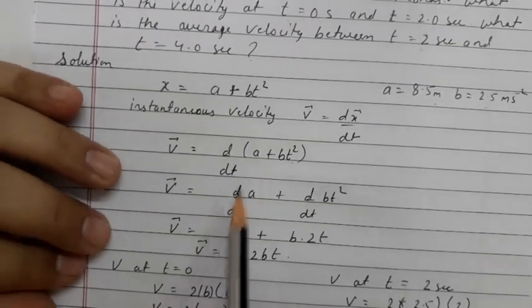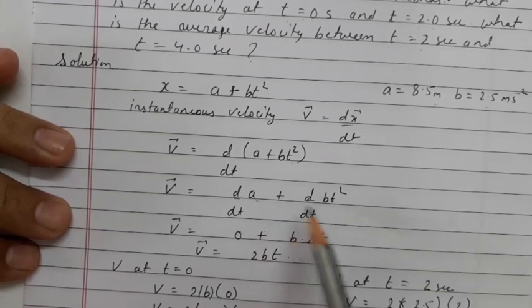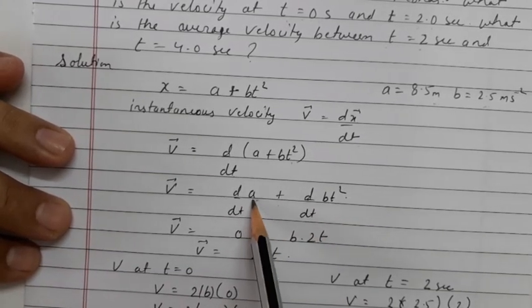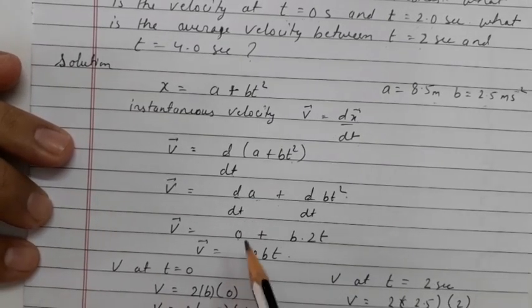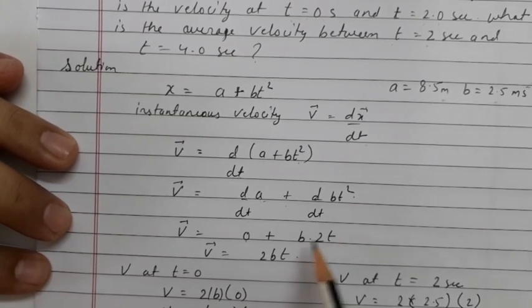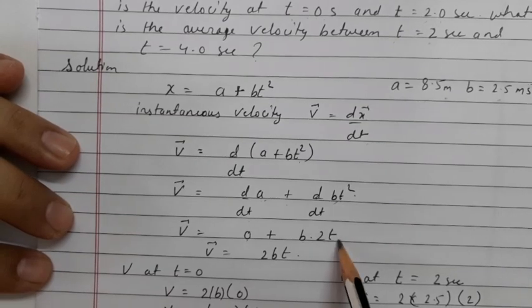Then what we'll do is differentiate by parts. Then it will be the differentiation of a plus the differentiation of bt square. Now we cannot differentiate a with respect to time, so the differentiation of a constant term will be 0, and in the differentiation of bt square, b is a constant term, so it will come out, and the differentiation of t square will be written as 2t.